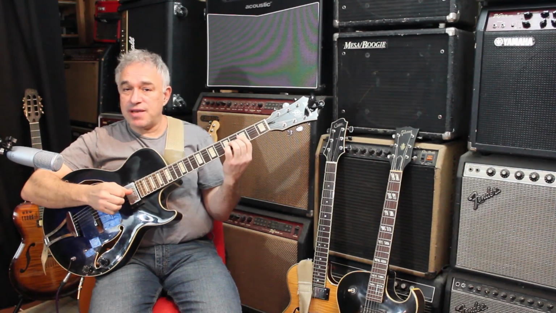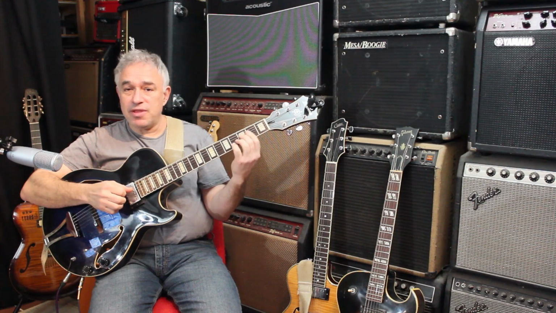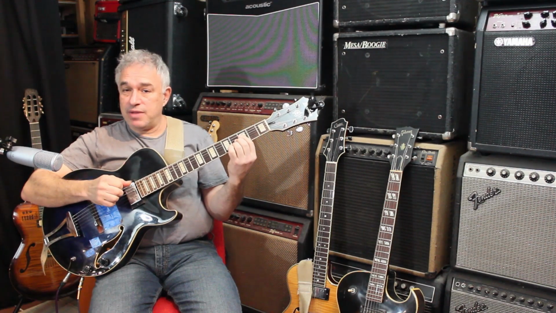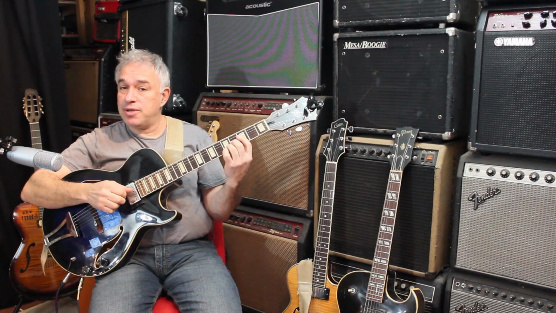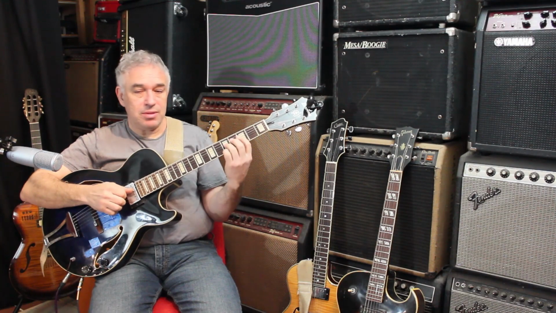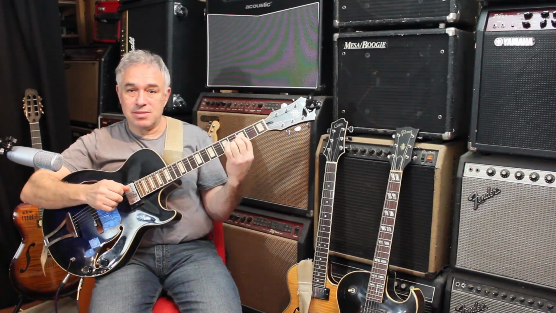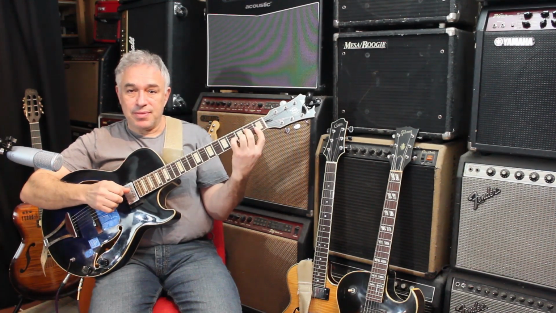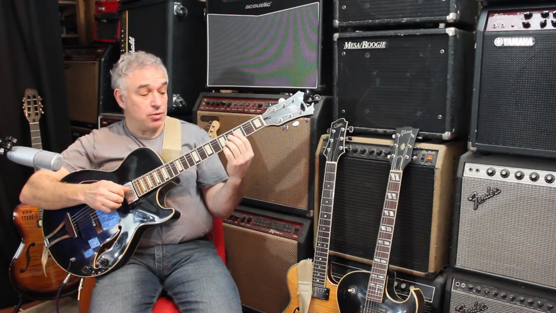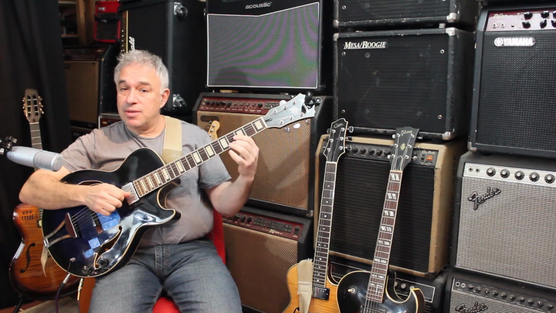So in the past lessons, we have just played straight D minor 7, G7 to C major 7. Then we started coloring those chords with a flat 13 or a 13 or moving down. And then we added another note to the G7, the flat 9.